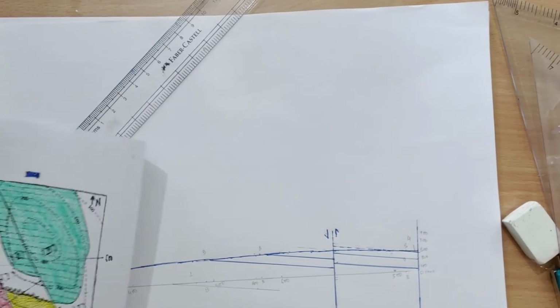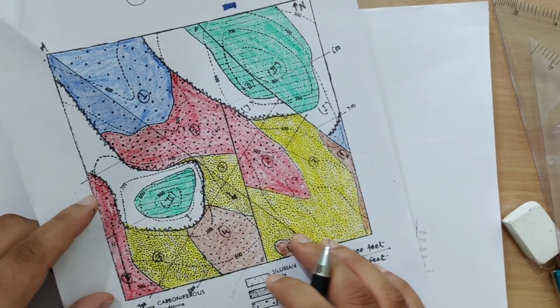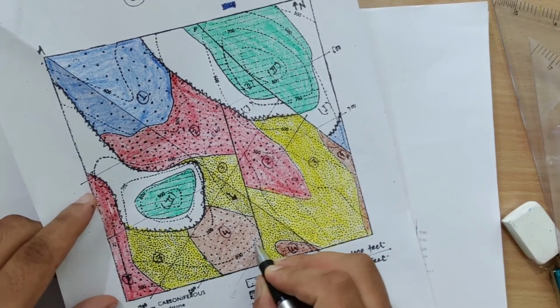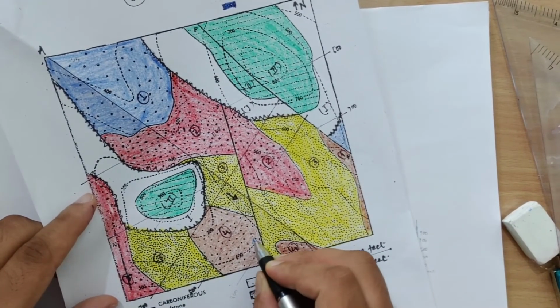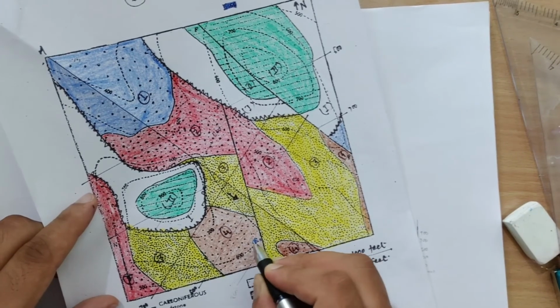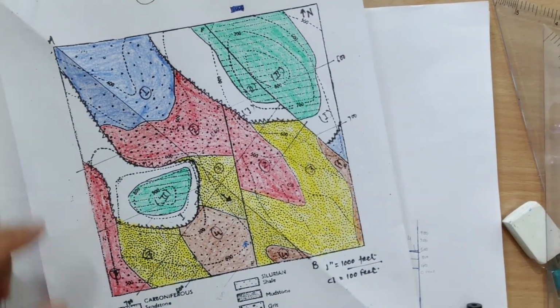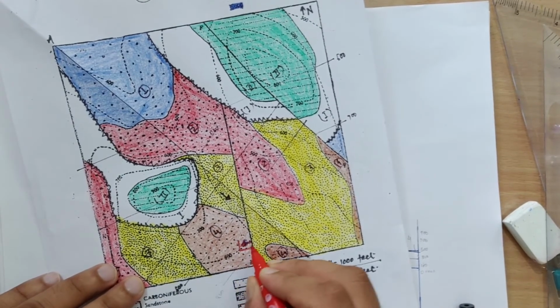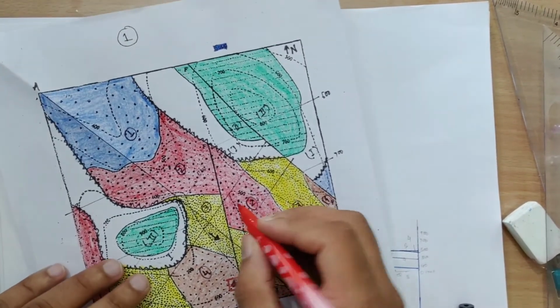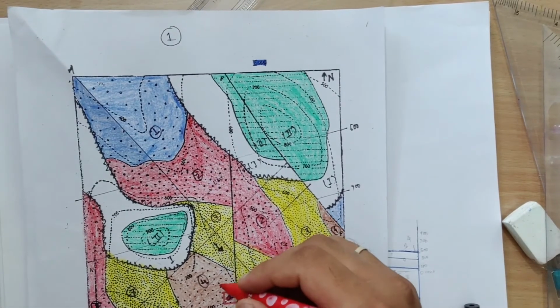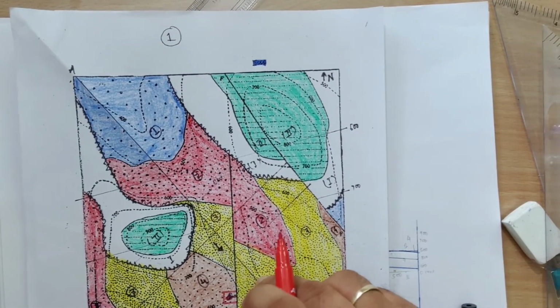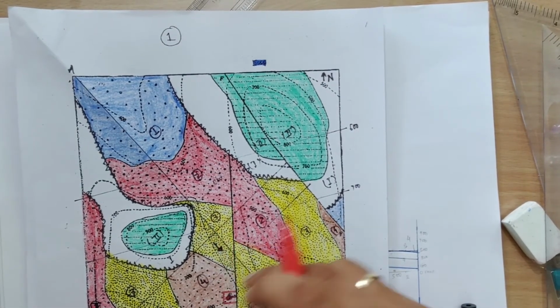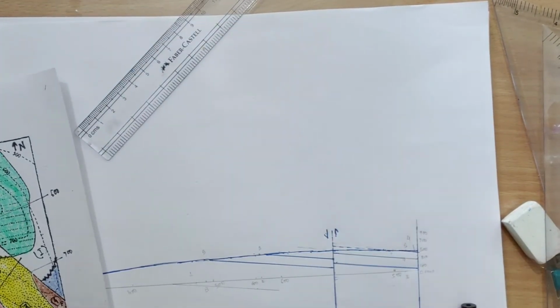So we have determined the down throw direction as well. This is our down throw direction in this area. So if we see the younger beds are coming in contact with the older bed of this block, this means this is down throw, and here we can see this is down throw. This block is up throw.